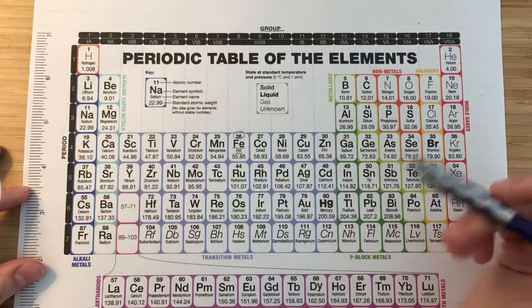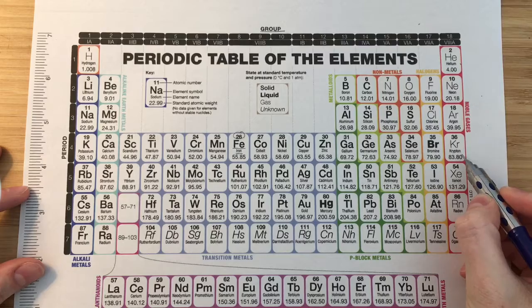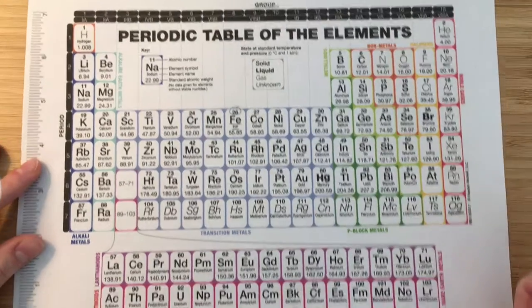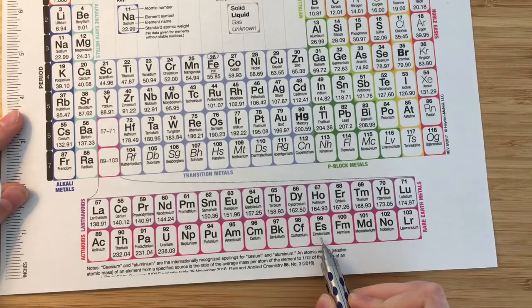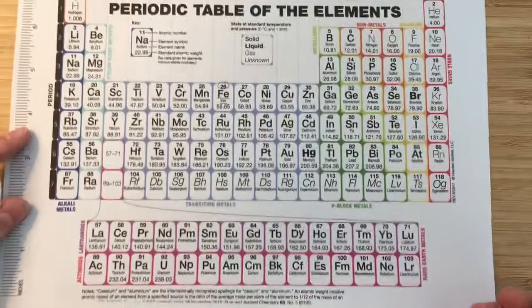You can take a look at it, see if you can find some cool elements. Over here I found krypton, which is like kryptonite from Superman. And even way down here I found einsteinium, which is a rare earth metal named after Einstein. So there you have it.